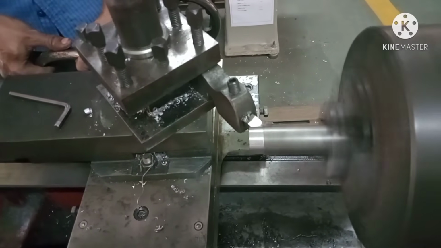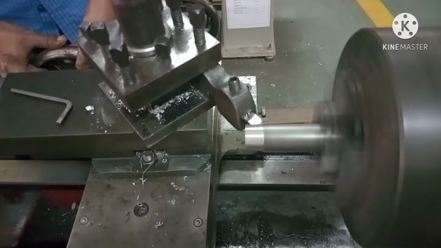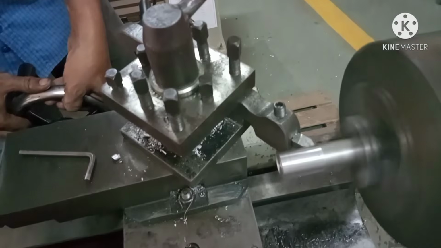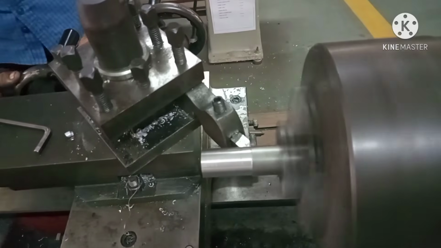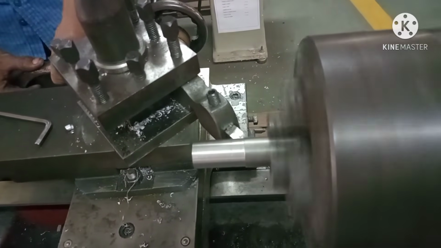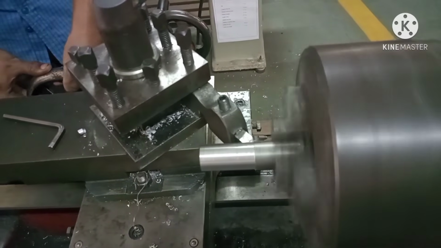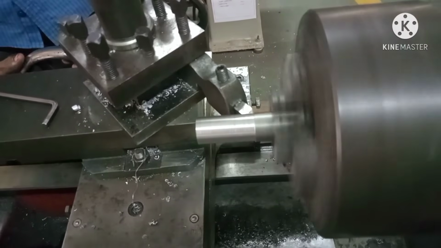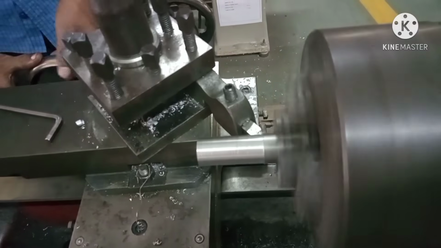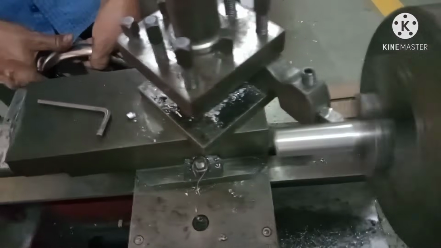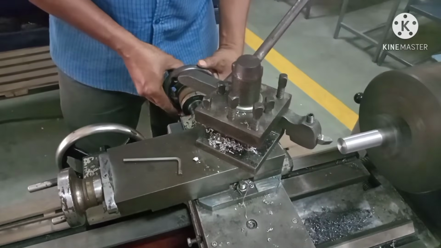This operation is called turning. We need to complete the turning operation for the entire length of the workpiece.